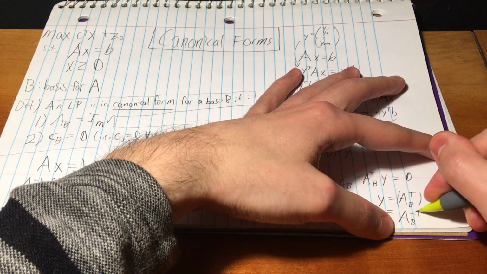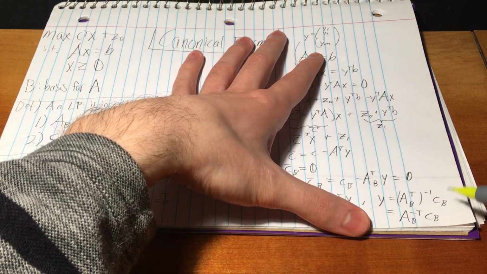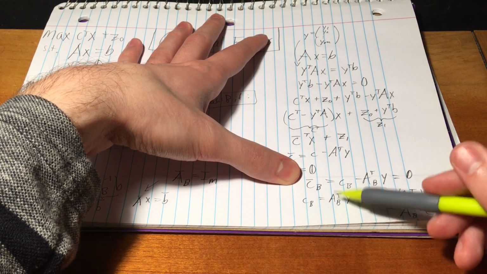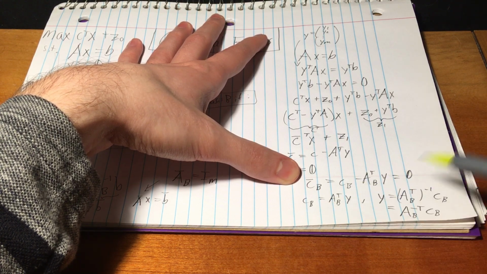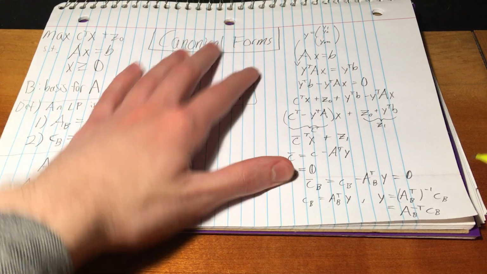AB inverse transpose C sub B. You might not have been able to see this before, but hopefully it was clear that I was just multiplying by the inverse on this side. So I was just talking about AB transpose inverse times this vector C sub B.